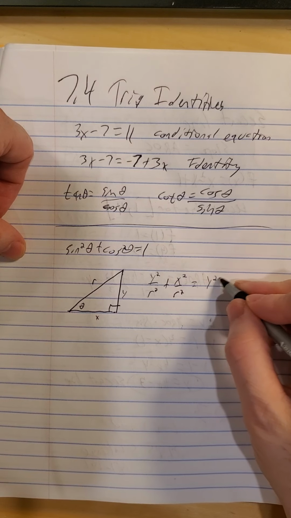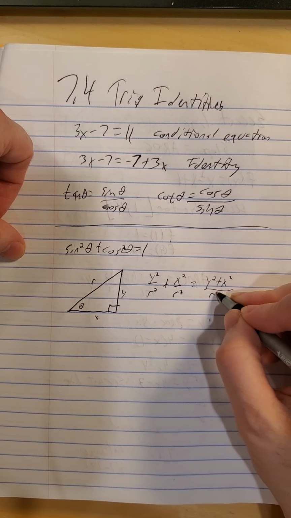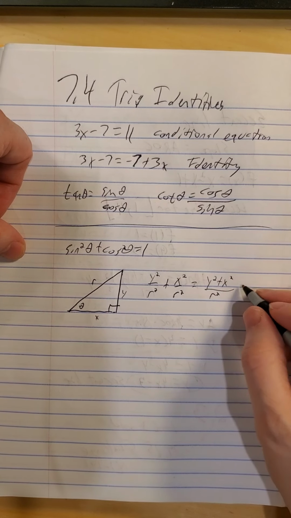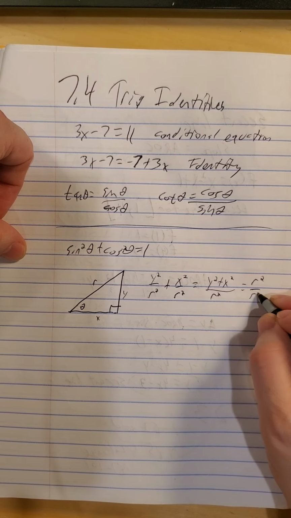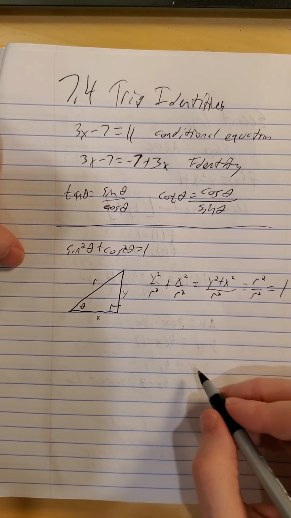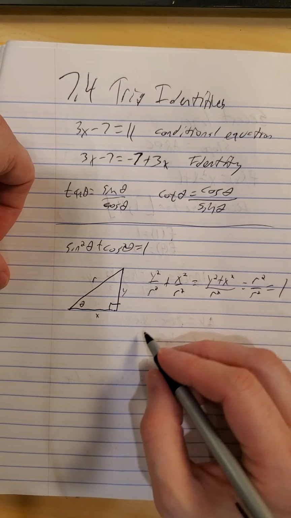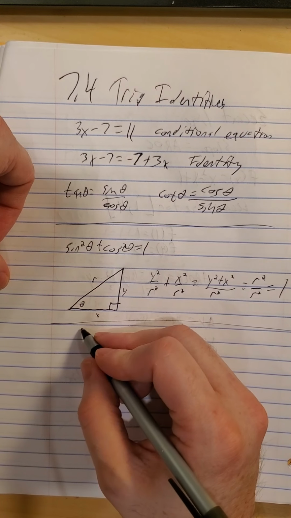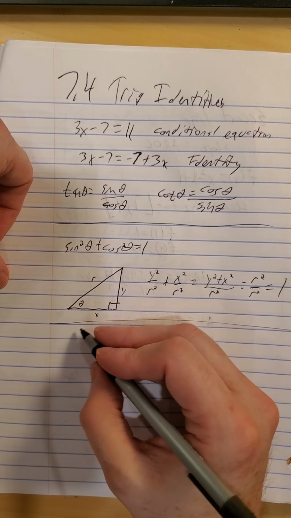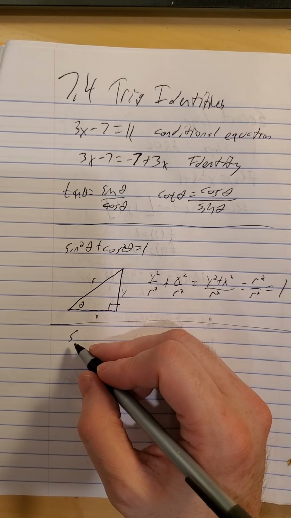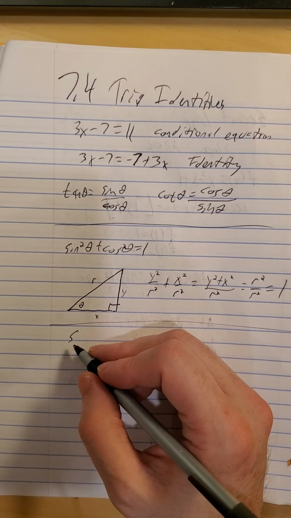So that's y squared plus x squared over r squared, but since this is a right triangle, x squared plus y squared is r squared. So that's why it's equal to 1. And you can make some other arguments without needing the x's, y's, and r's.